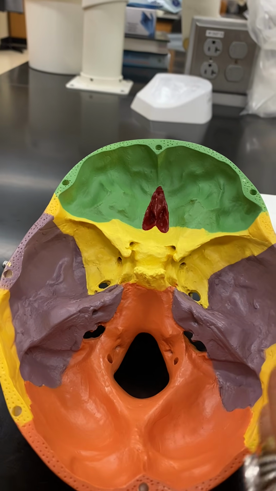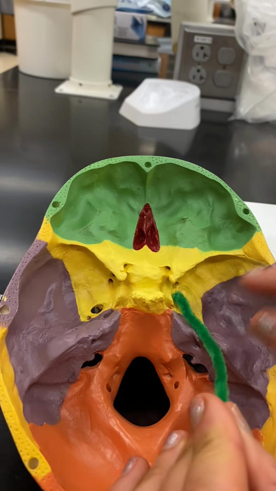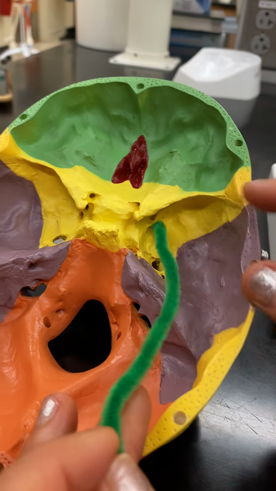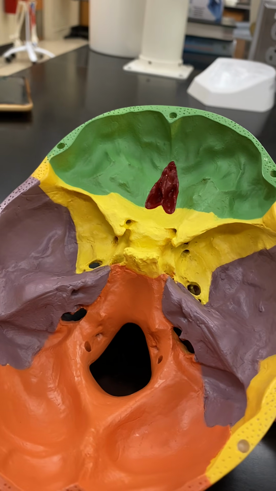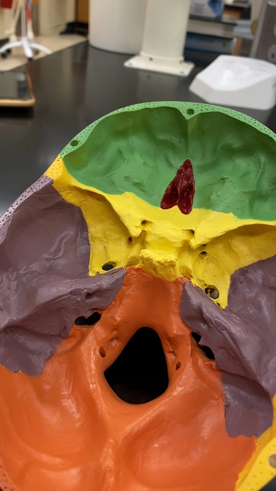Then this opening here is foramen rotundum. Through foramen rotundum travels the maxillary nerve, or the second branch of the trigeminal nerve.